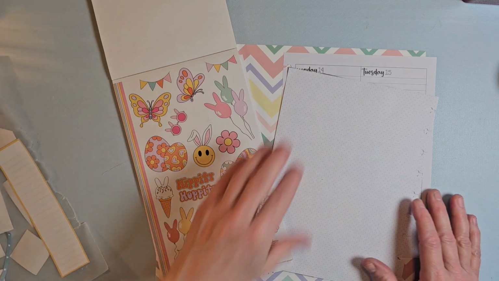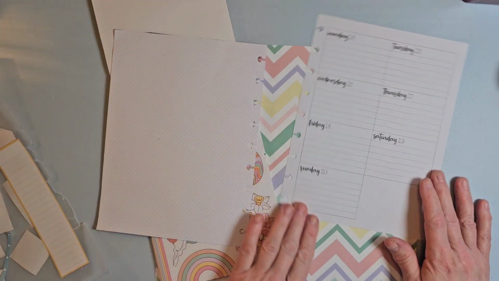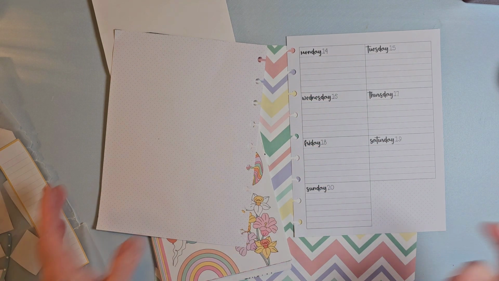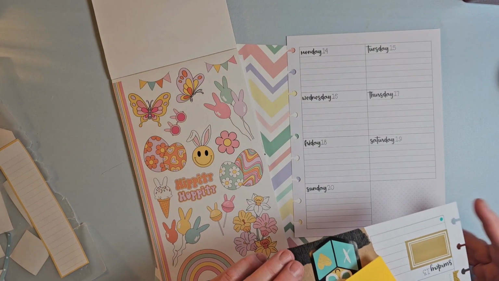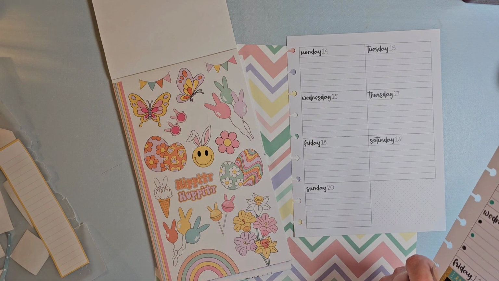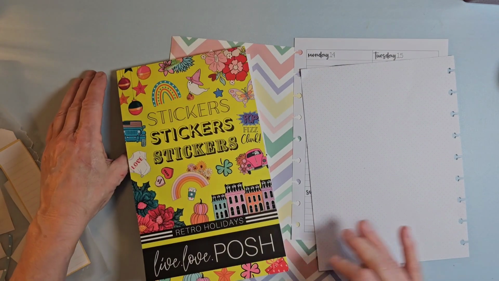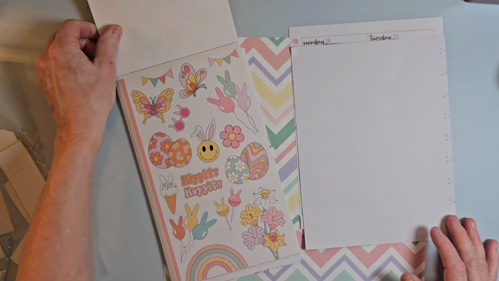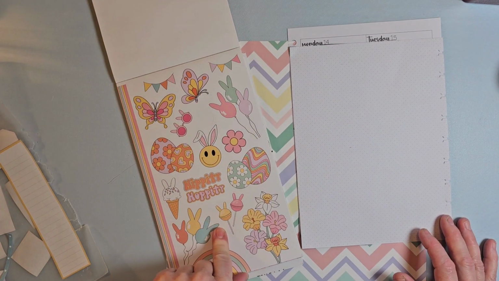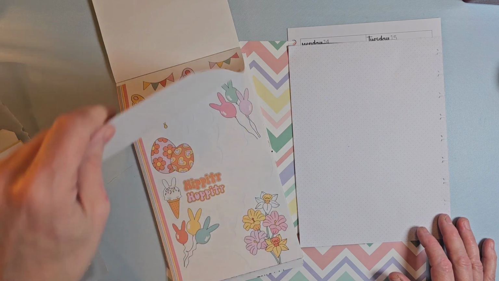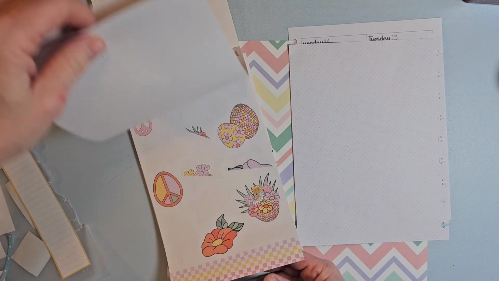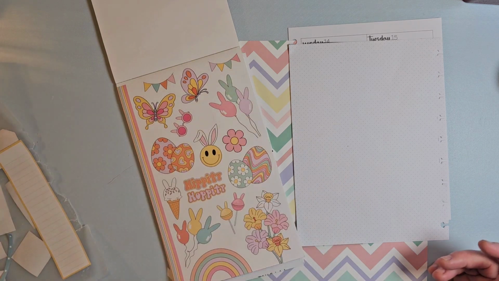In today's video, we are planning for the week of April 14th to April 20th. April 20th is Easter, so this is my Easter spread. I will be using the Retro Holiday sticker book from Love Posh. I think I used these last year, but they are just too cute to pass up again. So we're going to use them again because I have plenty left over and I thought it was adorable.